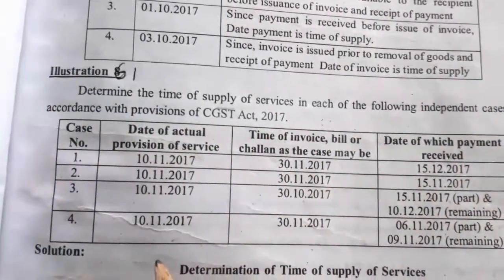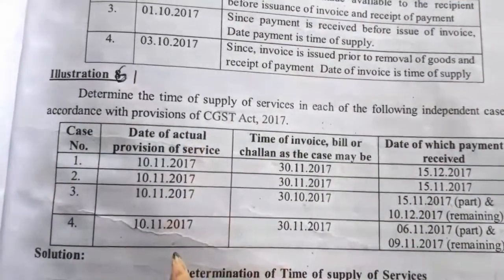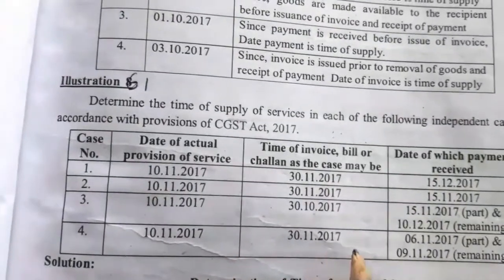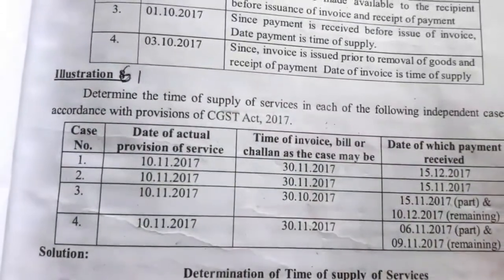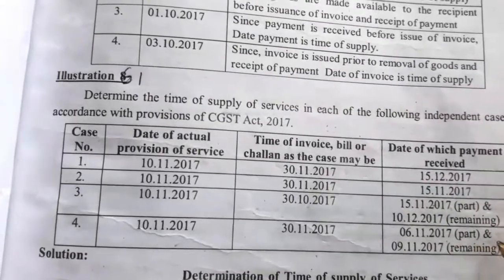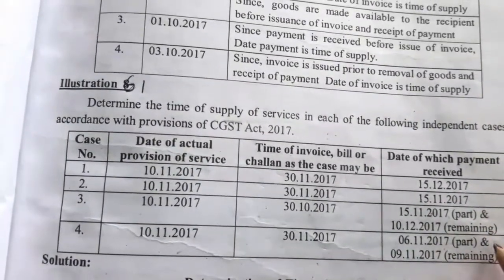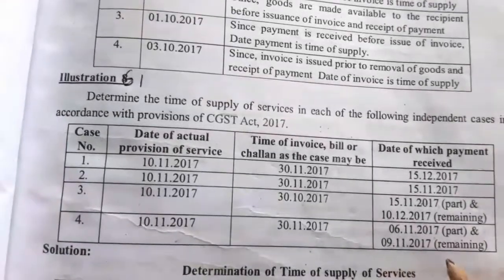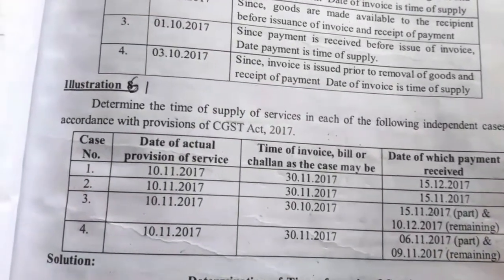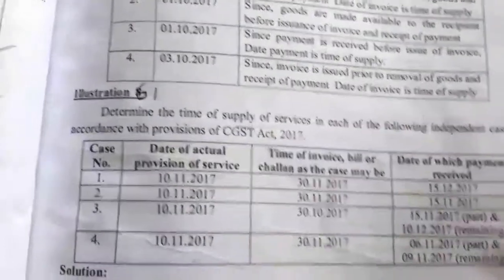And in the fourth case, 10/11/2017 is the provision of service, 30/11/2017 is the date of invoice, and 6/11/2017 is the date of payment received for part of the services, and 9/11/2017 is the payment received for the remaining part of the services.